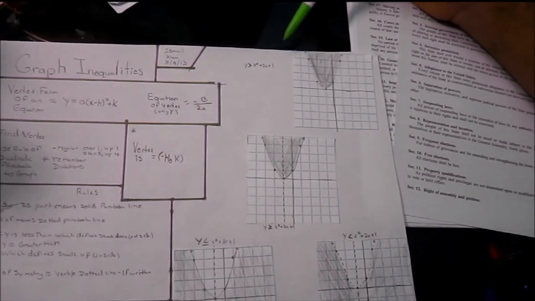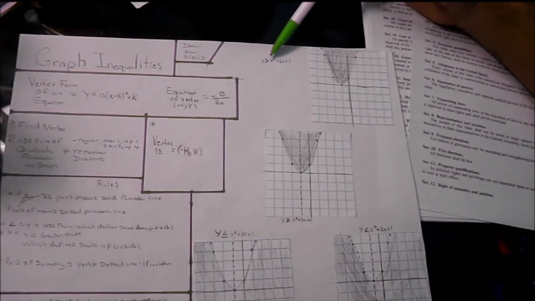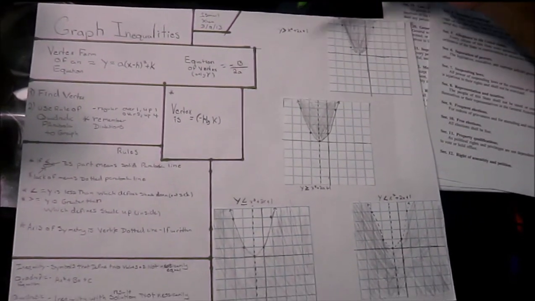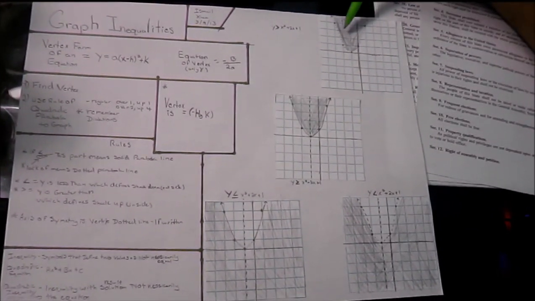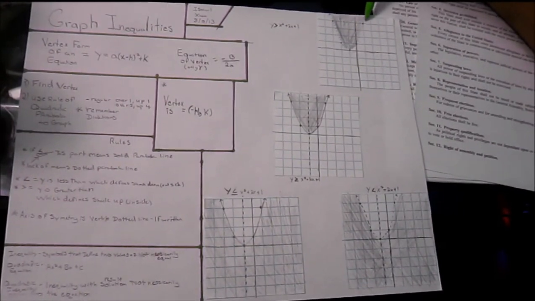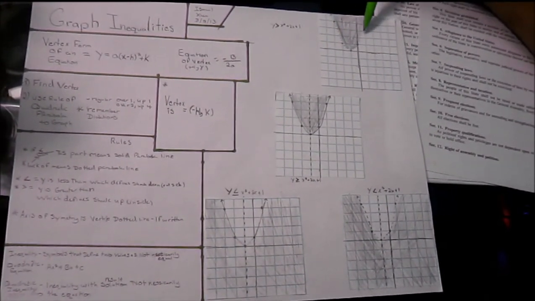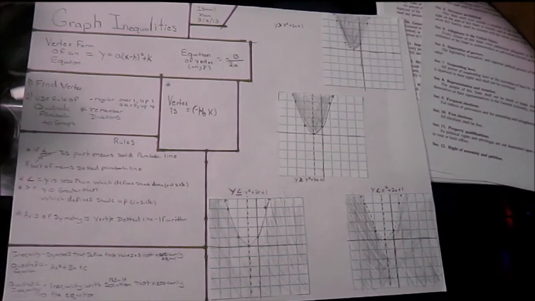Alright. For this problem, y is greater than x squared plus 2x plus 1. So look at the graph. It's a dotted line and shaded up.